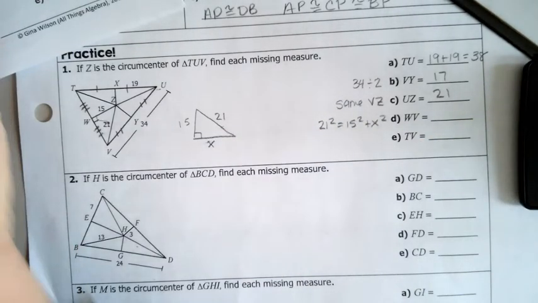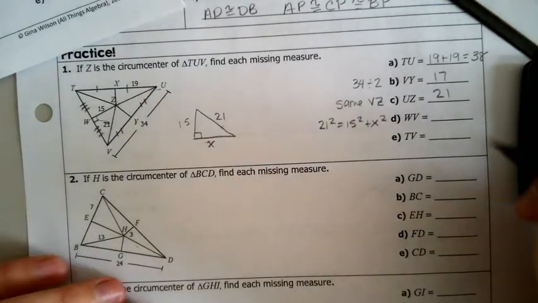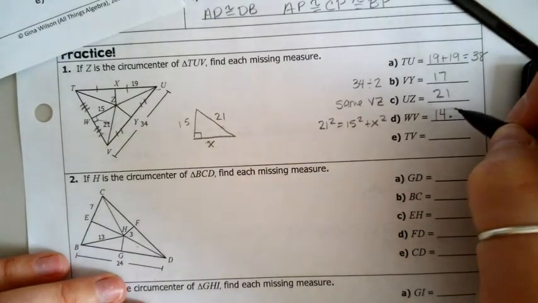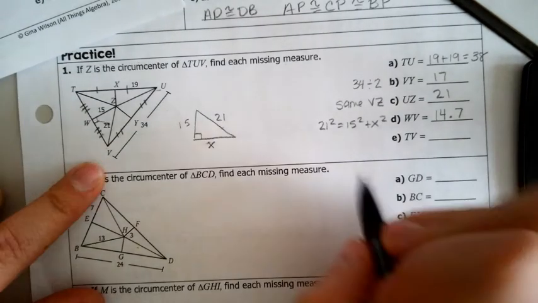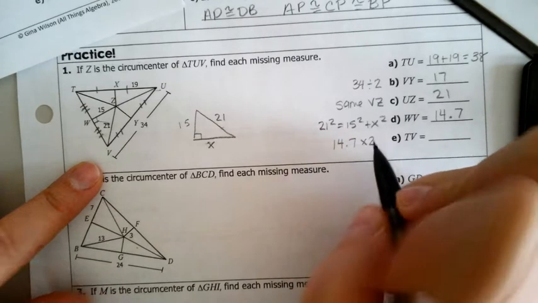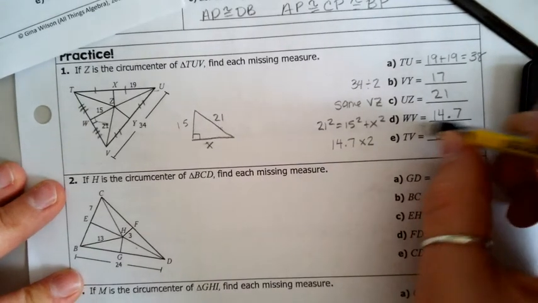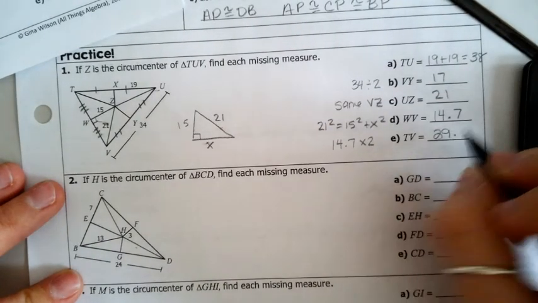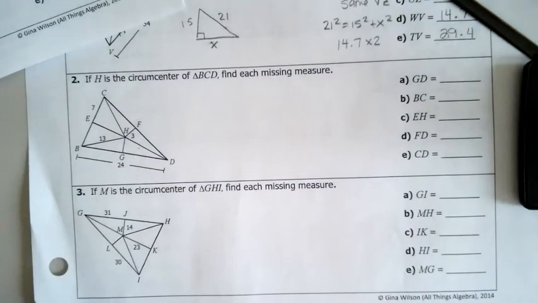You get 14.7 because it comes up to 14.69. And then we need to find WV, so that means we take 14.7 and we multiply it by 2. So we get 29.4. Okay. So it's pretty much just understanding what is equal to what and where you can look for a right triangle. So I'm going to do one more with you on this side.